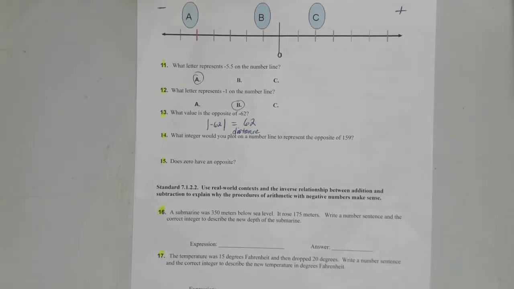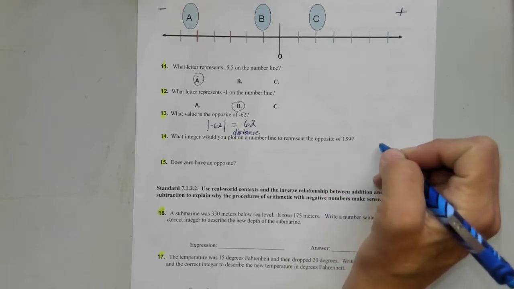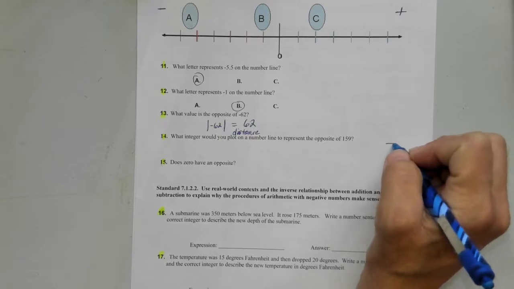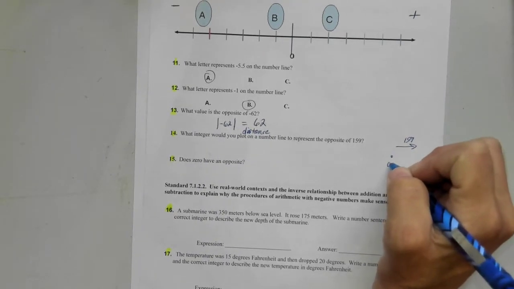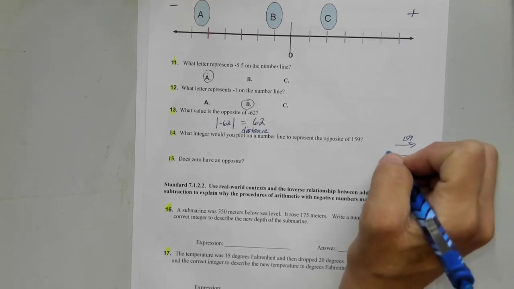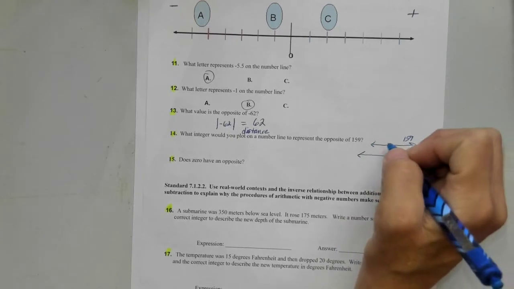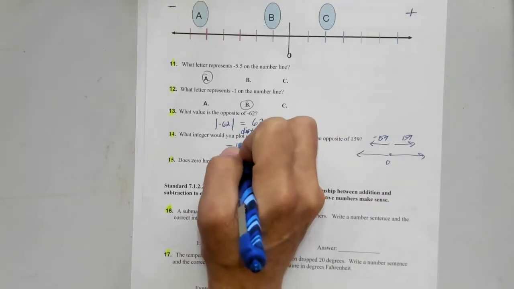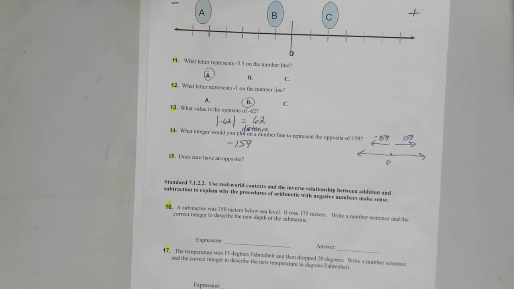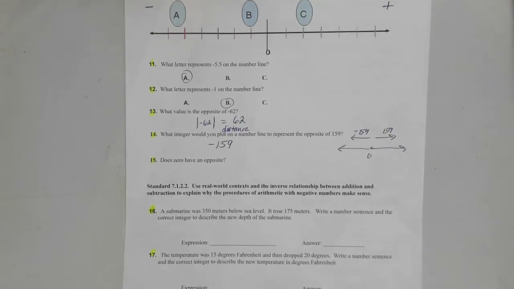14, what integer would you plot on a number line to represent the opposite of 159? Well, 159 is 159 steps to the right of 0 on a number line. So I'm going to go 159 steps to the left of 0 on the number line. So the opposite will be a negative 159. Opposite means that you're the same distance away from 0 on the opposite side of 0.